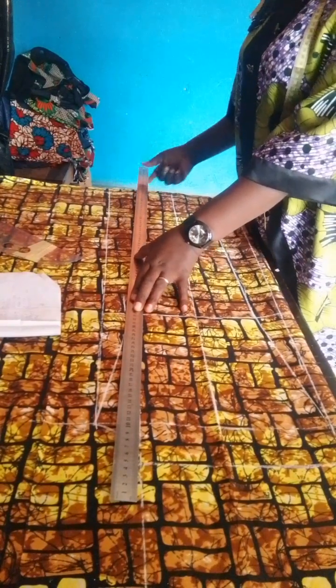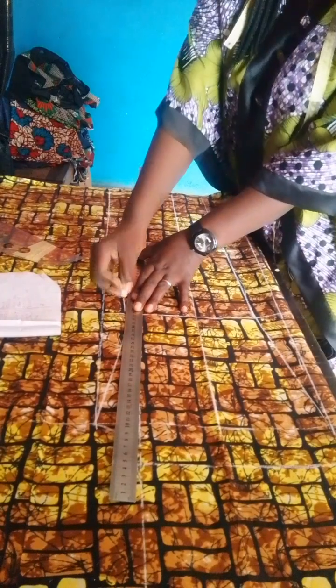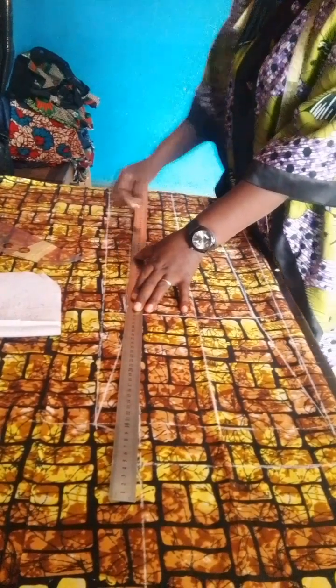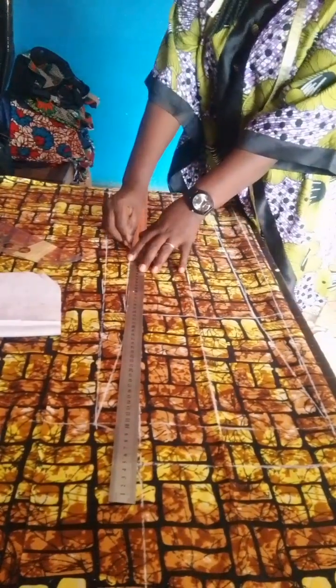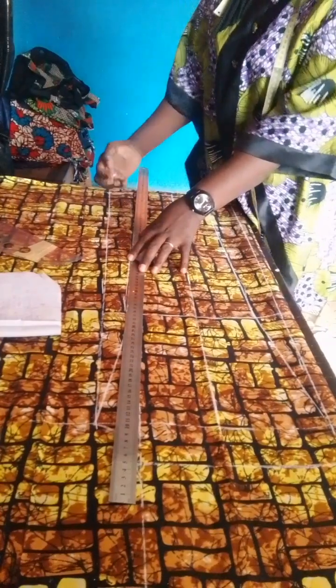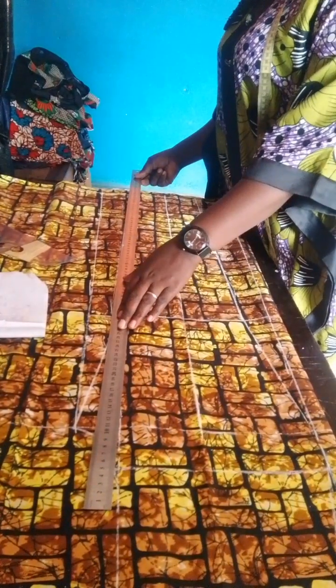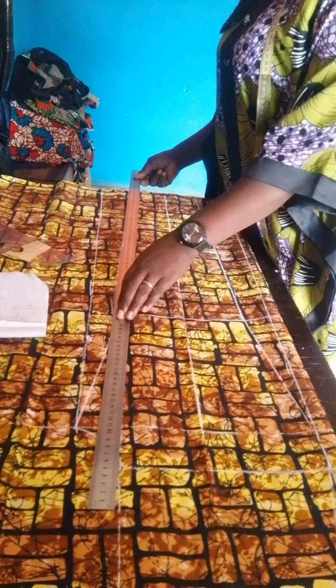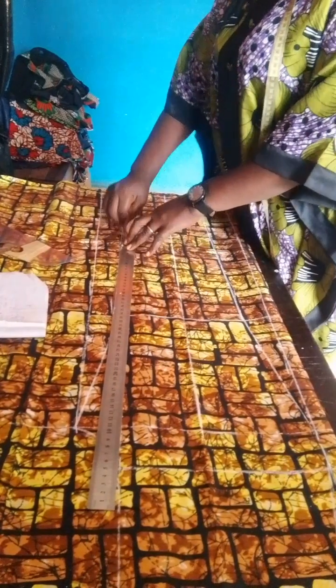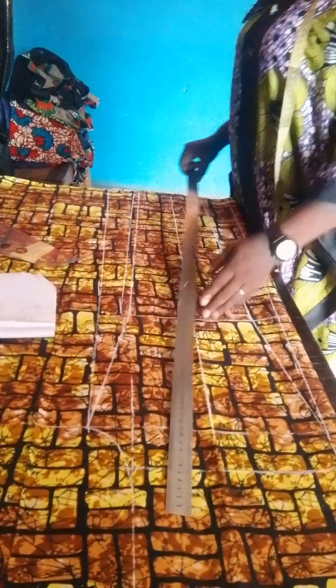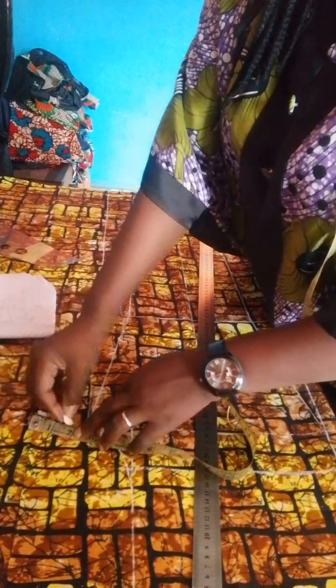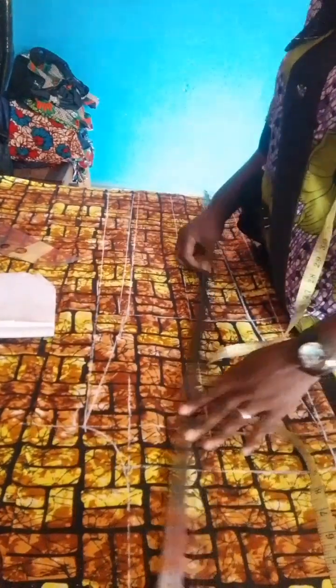If you input your figures very well, everything will be correct. At the end of your drafting, you will see that your lap measurement is correct. When you take your measurement after inputting everything and you cross check with the original lap measurement, you will see that it is correct.